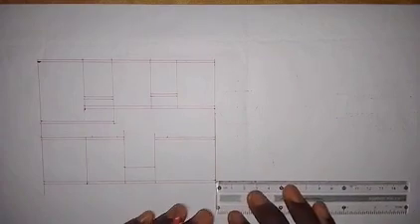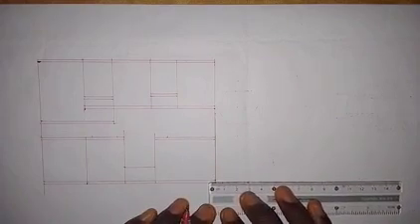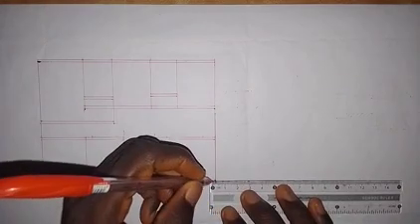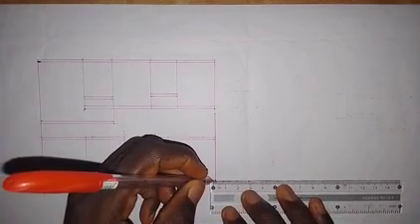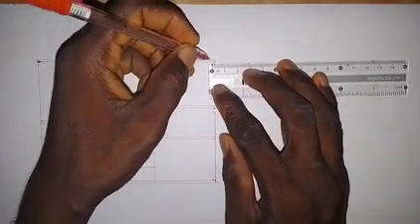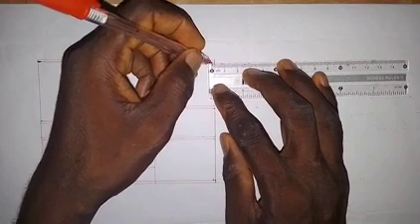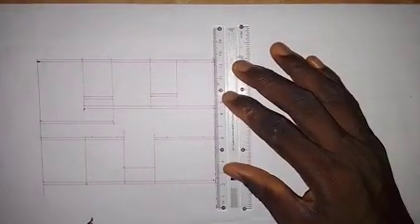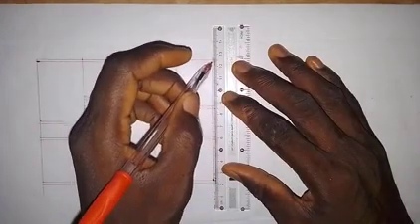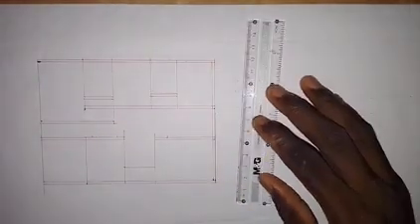Now let's work for the vertical walls. For the vertical walls, I'm going to take a measurement of 2 millimeters. Okay, then coming up here, I will take 2 millimeters. So this is 2 millimeters. Then I'm going to join this together. Alright, so we have taken that wall.